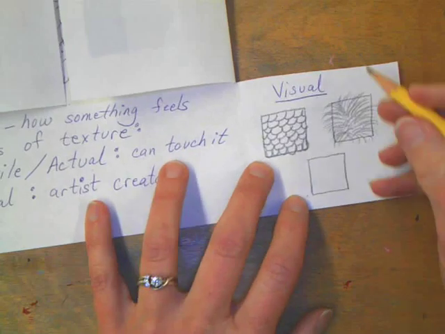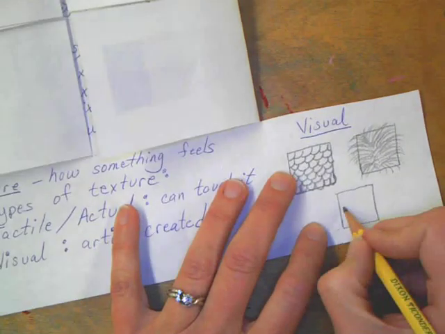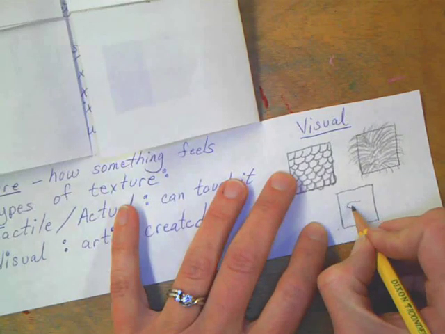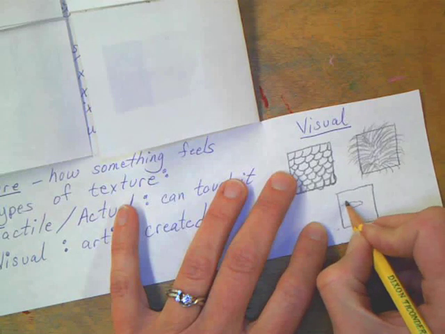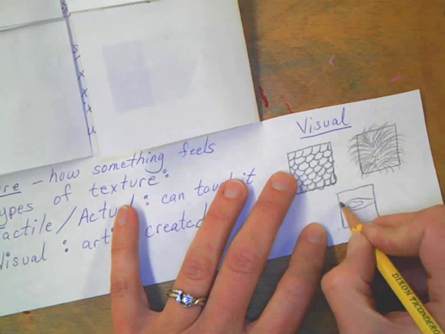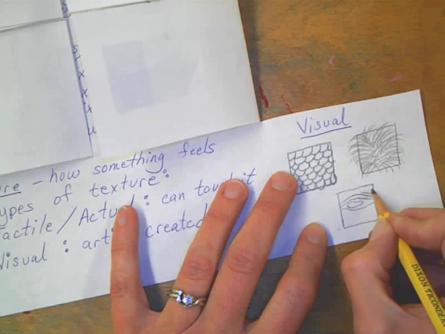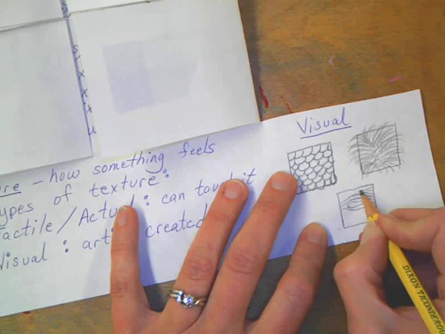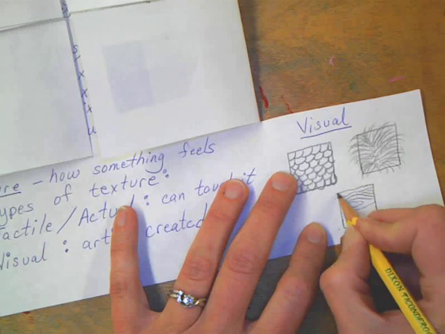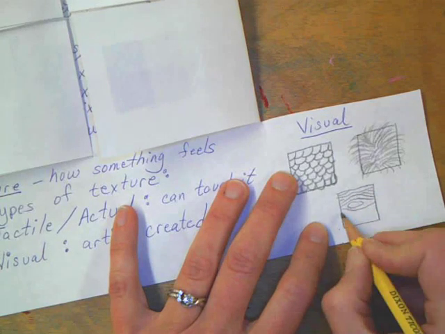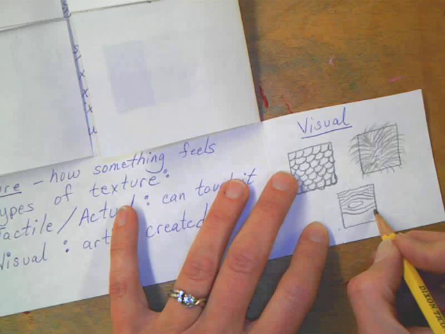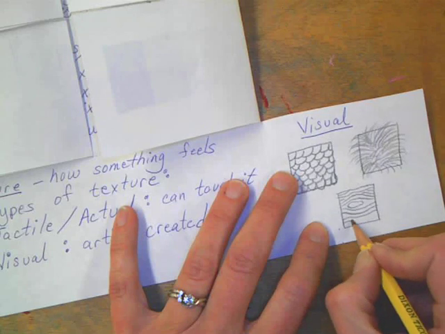I think we'll do wood grain. So I'm going to do wood grain. Again, you can do whatever you want. Again, make sure you fill up your paper.